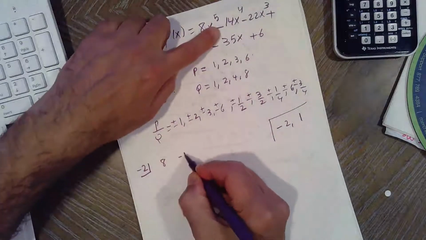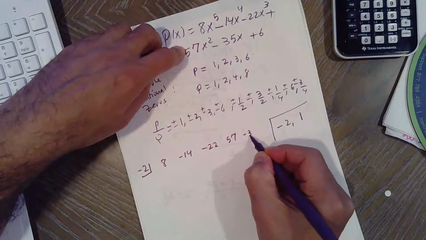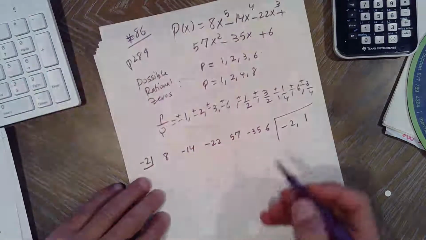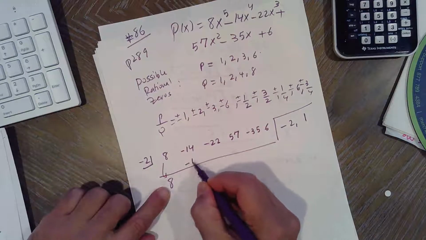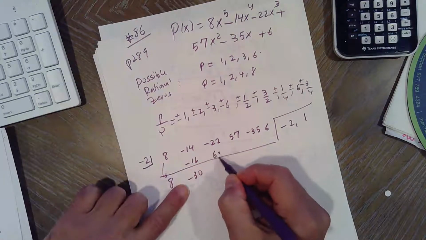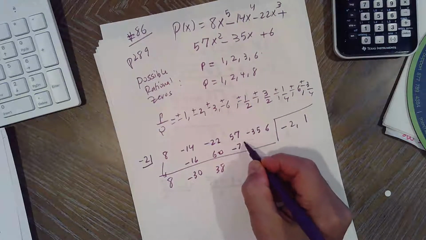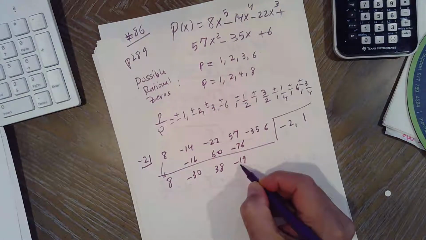8, negative 14, negative 22, 57, negative 35, and 6. Nothing is missing: powers 5, 4, 3, 2, 1, 0. Drop the 8. Negative 2 times 8 is negative 16. Add them up: negative 14 plus negative 16 is negative 30. Negative 2 times negative 30 is 60, plus negative 22 is 38. Negative 76 when you multiply, plus 57 is negative 19.